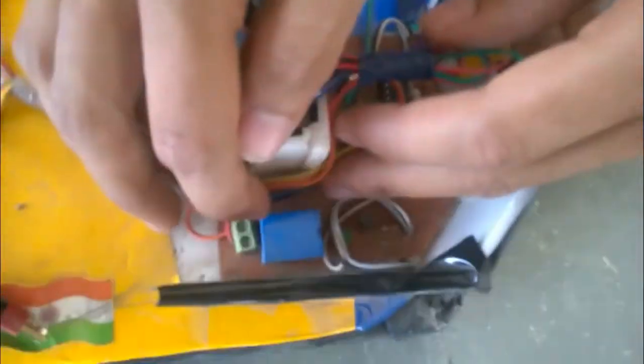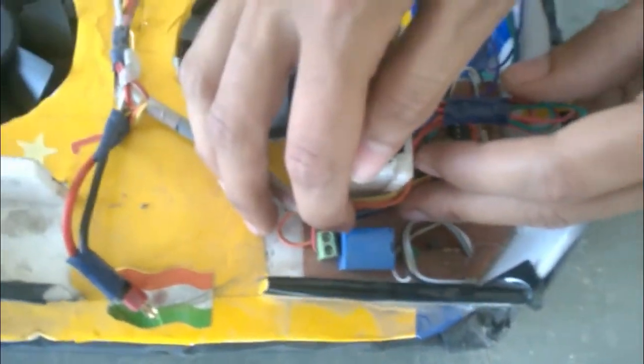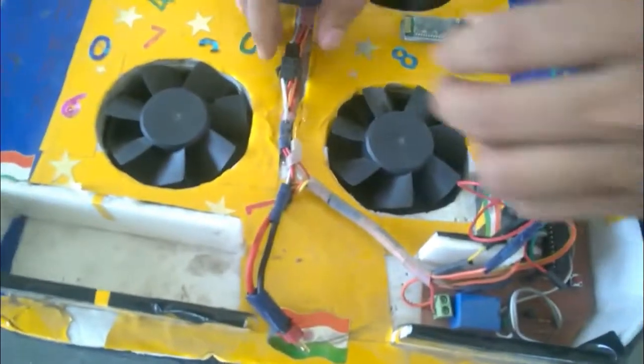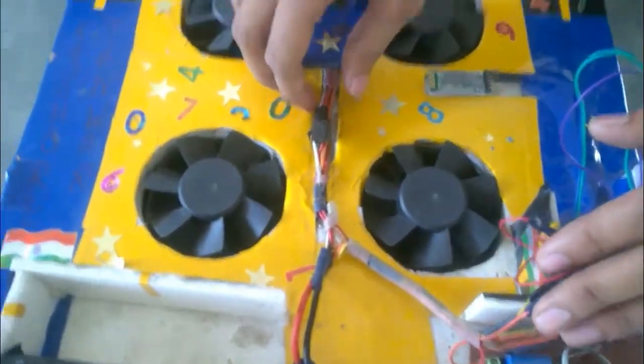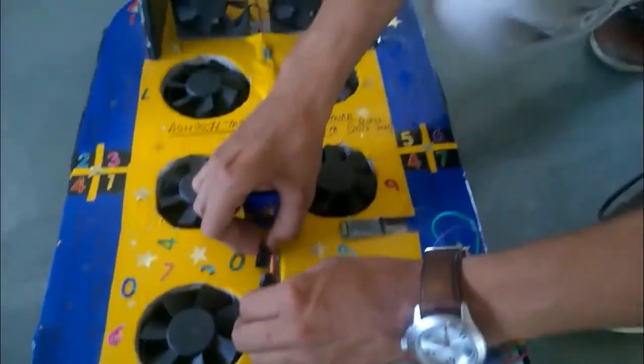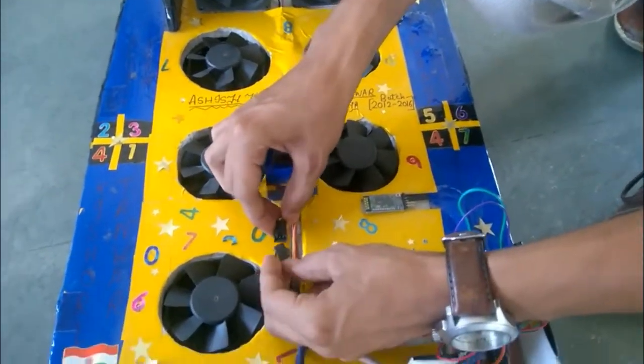used to operate propellers to move the hovercraft in a forward direction. This is the connector in which we connect the battery to give power to the hovercraft.